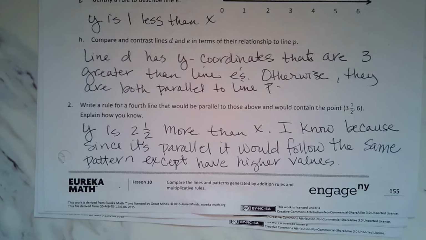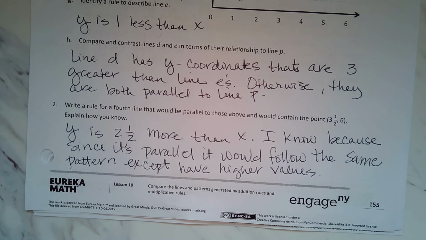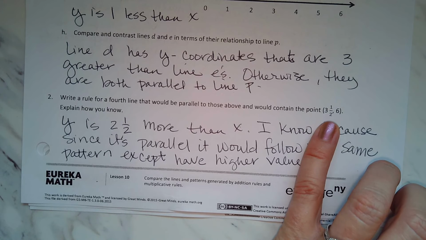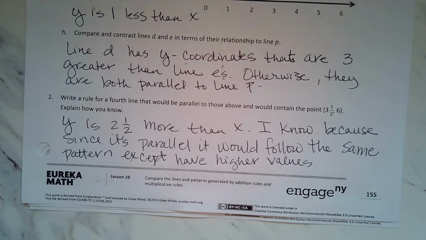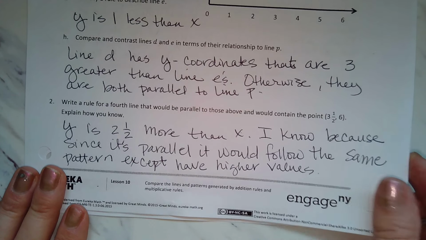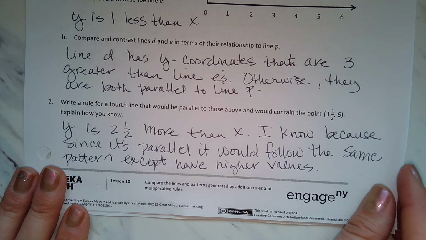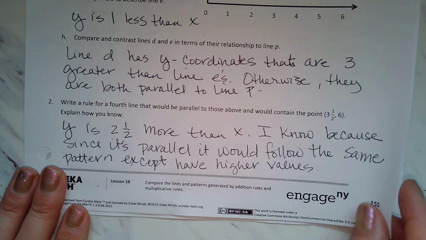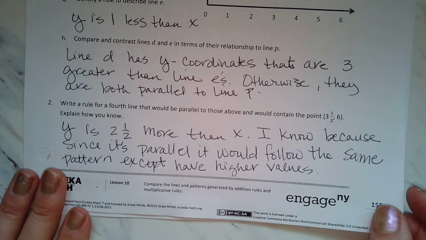Number 2, write a rule for a fourth line that would be parallel to those above and would contain the point (3.5, 6). Well, Y is 2.5 more than X. I know because it's parallel, it would follow the same pattern except have higher values. So my rule is Y is 2.5 more than X. And I explained by saying I know it would be parallel and follow the same pattern, except it would have higher values. It would be steeper.